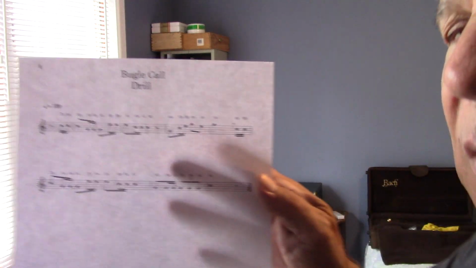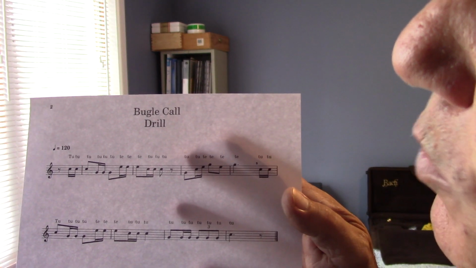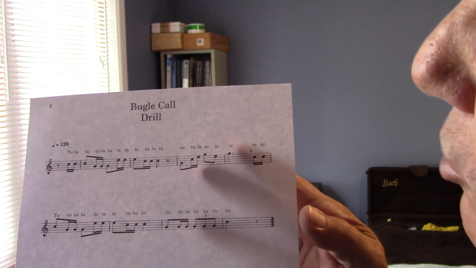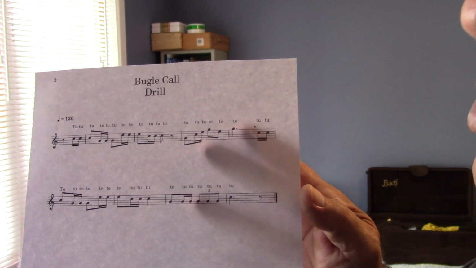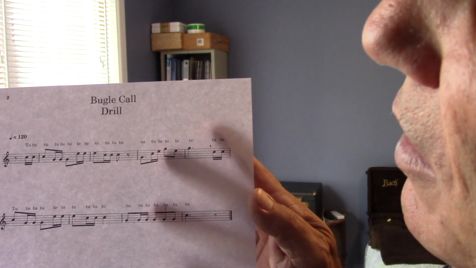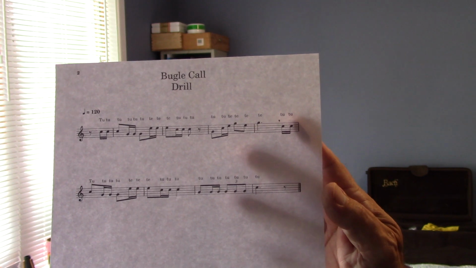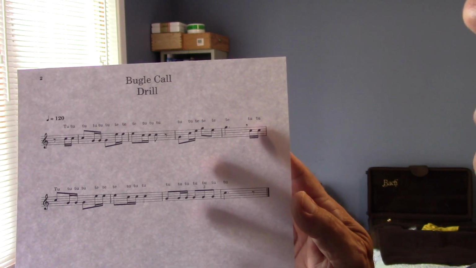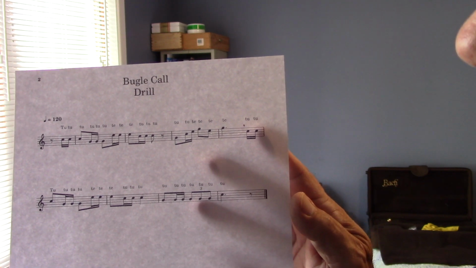So this is bugle call number 2. And again, I wrote down the syllables where they should be used and where the break should be from the to to the t. So let's just do this right now. Let's do this together. Again, this says 120. Let's do it at 108. It's not necessary to do it at 120 right now. Do it as slow as you want. But we'll try to do it together at 108 now. All right, let's do it.